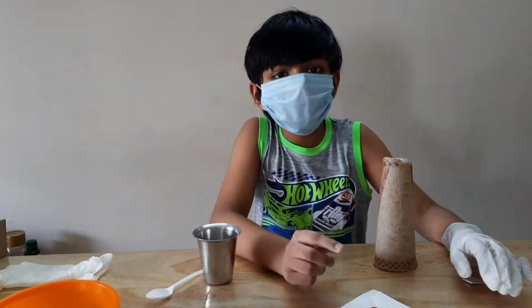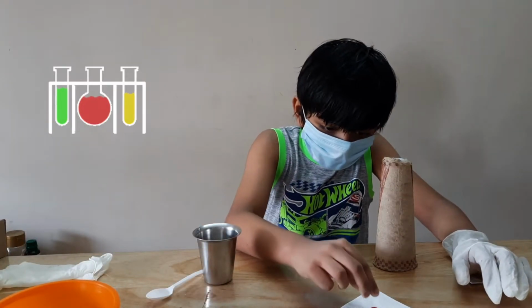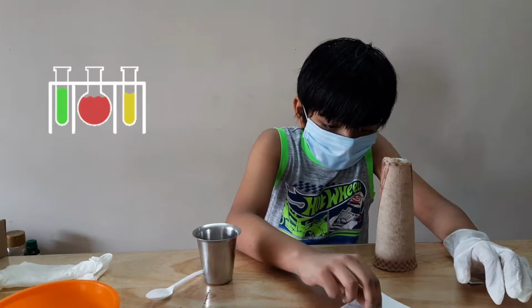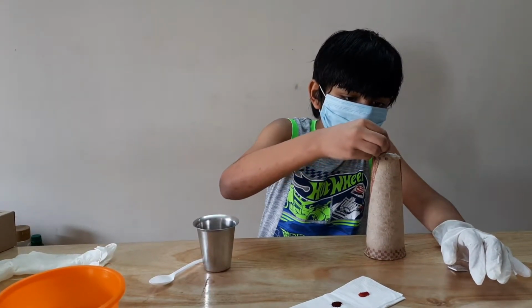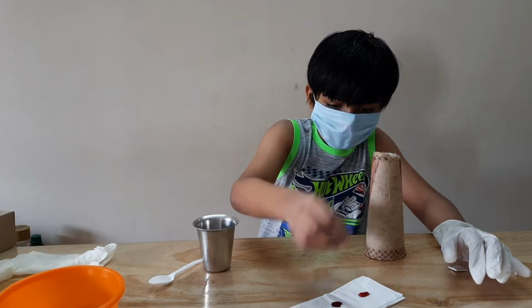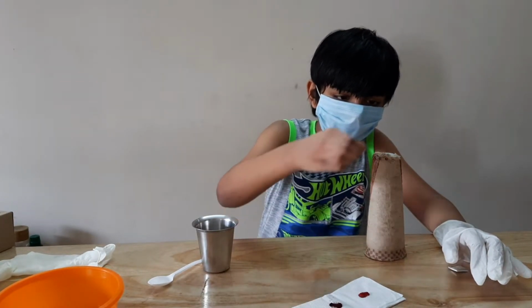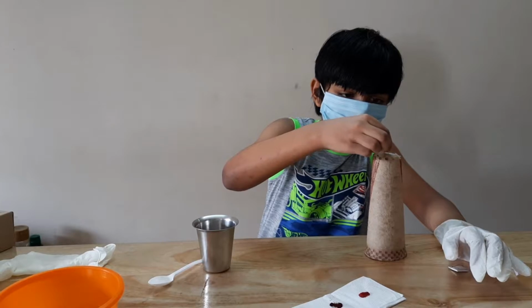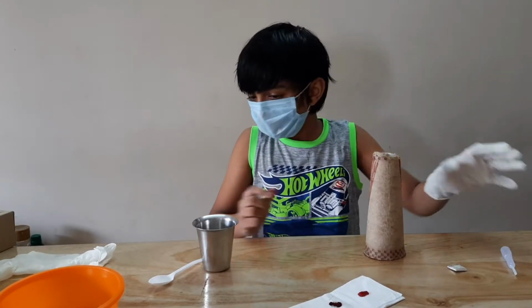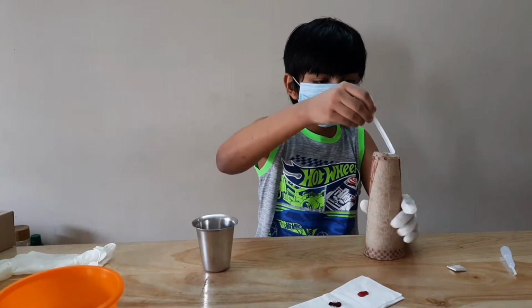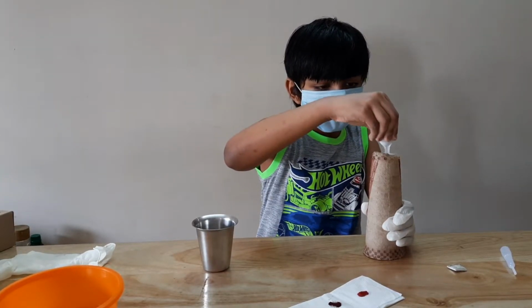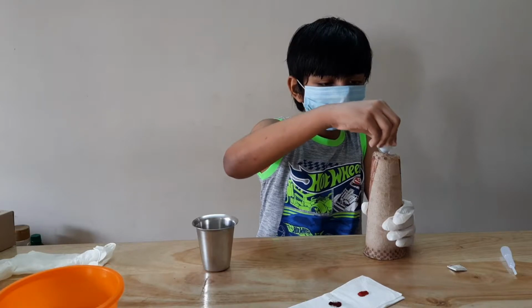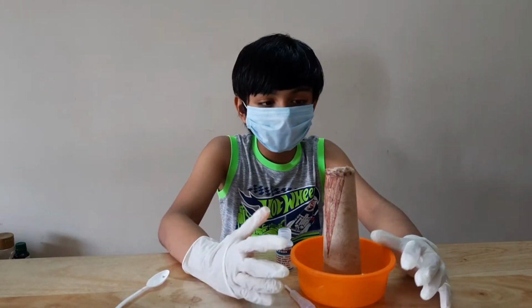Now I'm going to add a pinch of red food coloring and orange food coloring. I removed my gloves so you can see. Now I'm going to stir it nicely. So now everything is ready.